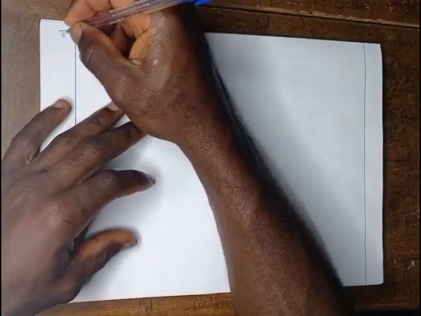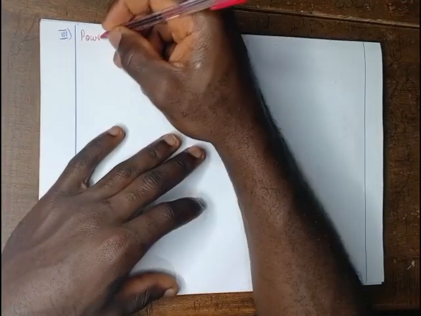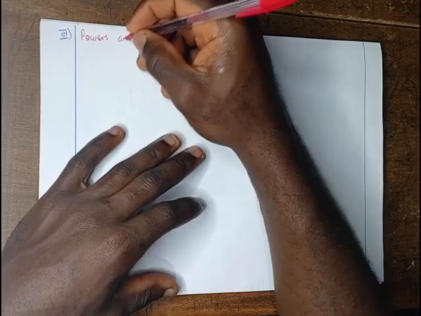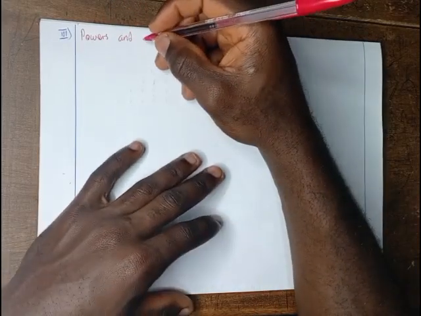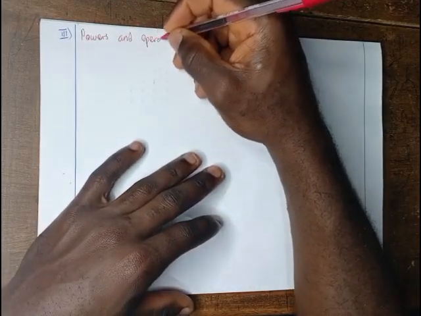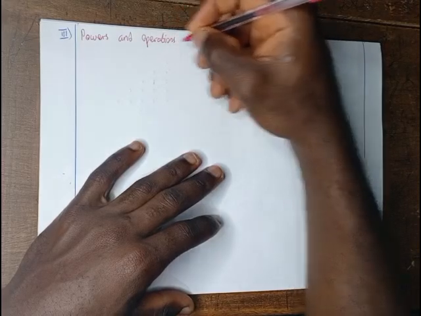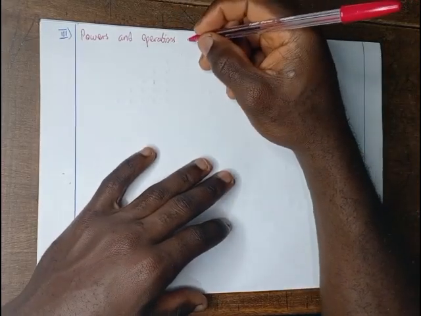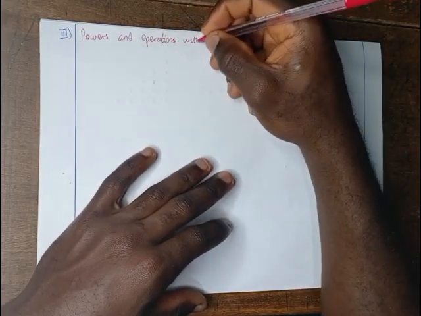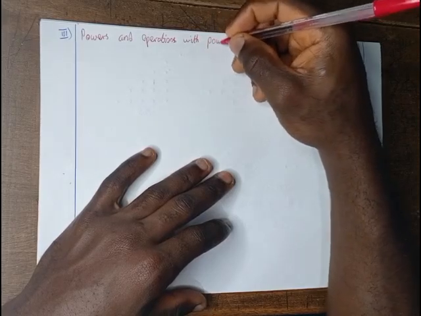We will continue from where we ended last time. We are going to take 3i, 3, we have fourth, and operations with powers.